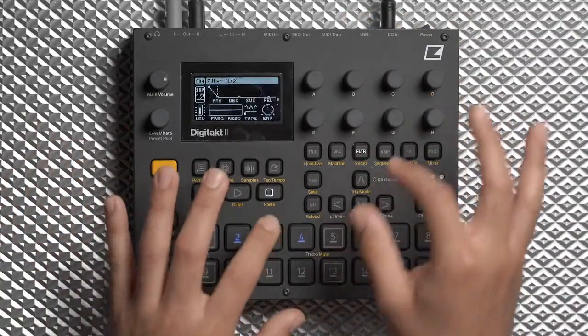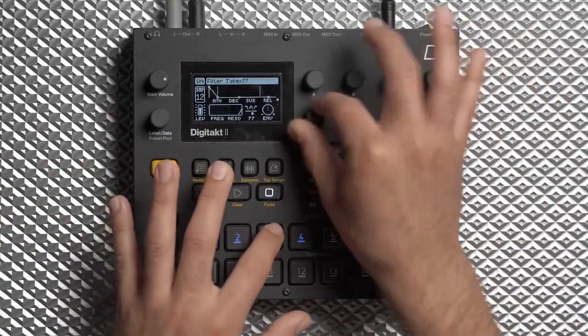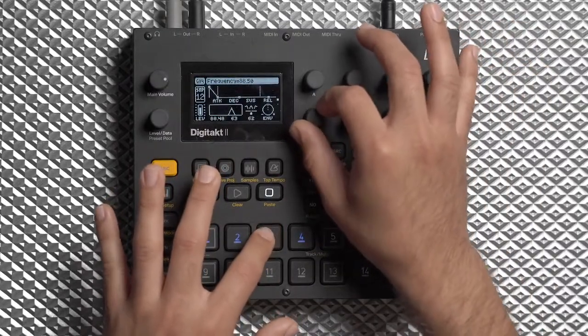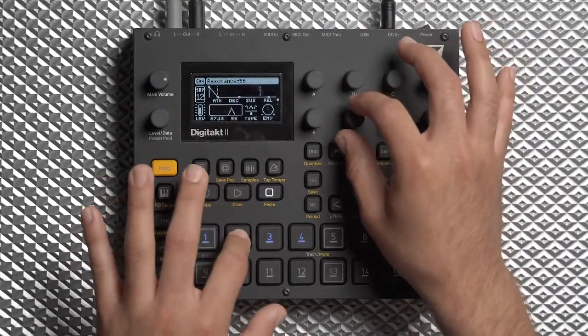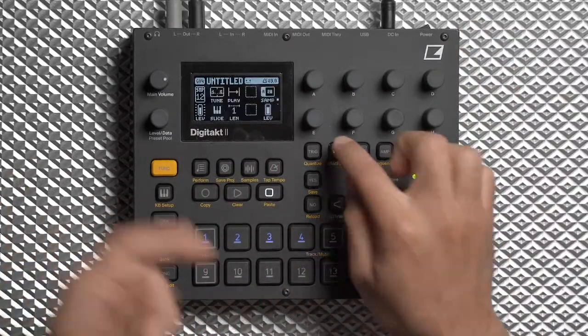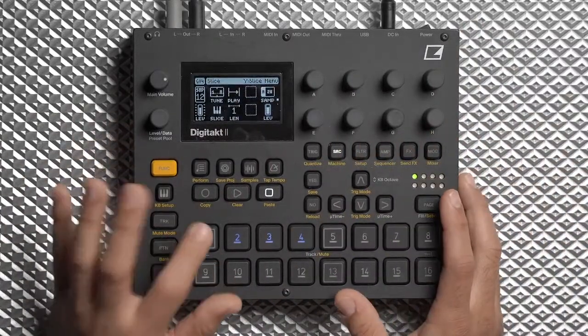And let's actually go into this filter and do, dun, dun, dun, dun, dun. That's what I kind of want to get, those little guitar licks.